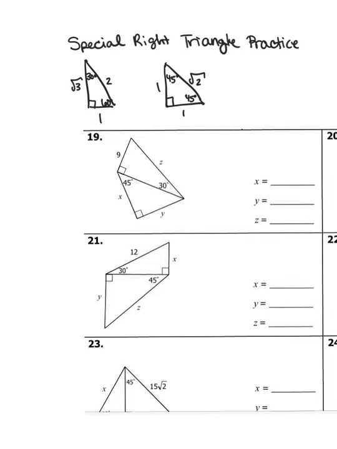Okay, these are a little bit more cumbersome because, as you can tell, they have a 30, 60, 90 triangle and a 45, 45, 90 triangle kind of stacked on top of each other. So I don't have any information for my 45, 45, 90, but I do have some information for my 30, 60, 90, so I'm going to start with that. On my 30, 60, 90 triangle, they give me the short leg. So based on the short leg, I can find the hypotenuse and the long leg.